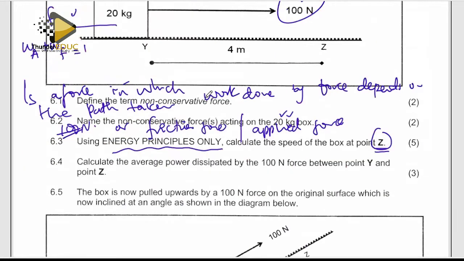Okay, then 6.4, can we calculate the average power that is dissipated by the 100 newton force between Y and Z? We know that the average power is given as the force multiplied by the velocity. Our force is 100, and the change in velocity is 3,74 minus the initial 0, which is 3,74. So we're going to have 374, and power is given in watts.